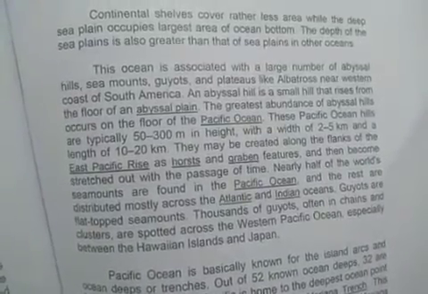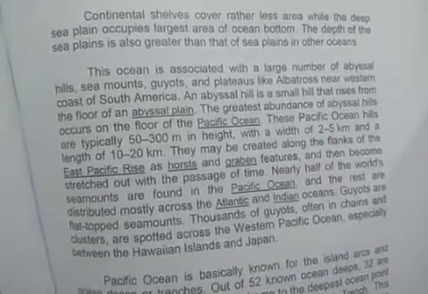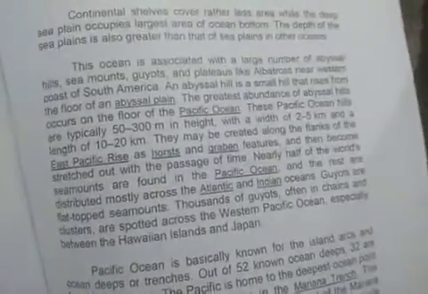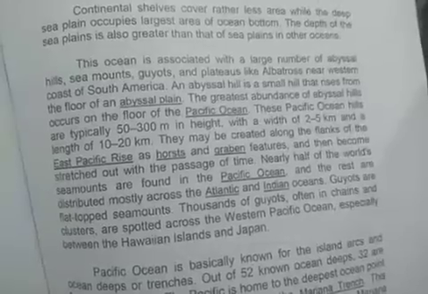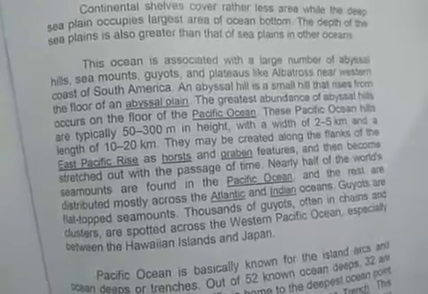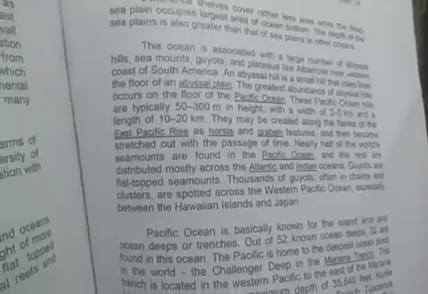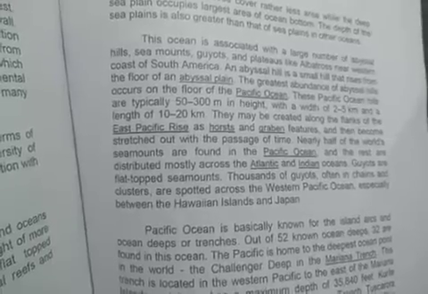of South America. An abyssal hill is a small hill that rises from the floor of an abyssal plain. The greatest abundance of abyssal hills occurs on the floors of the Pacific Ocean. These Pacific Ocean hills are typically 50 to 300 meters in height, with a width of 2 to 5 kilometers and a length of 10 to 20 kilometers. They may be created along the flanks of the East Pacific Rise as horsts and grabens, and then become stretched out with the passage of time.